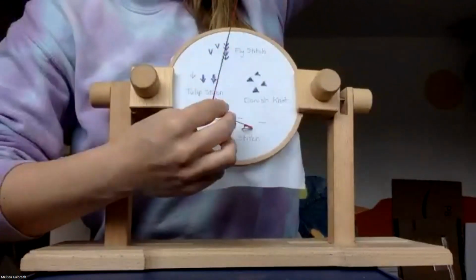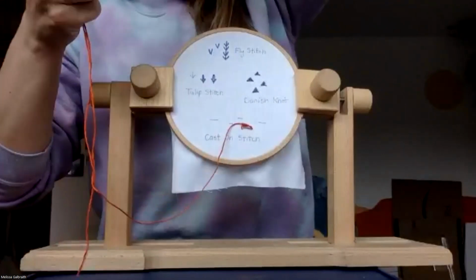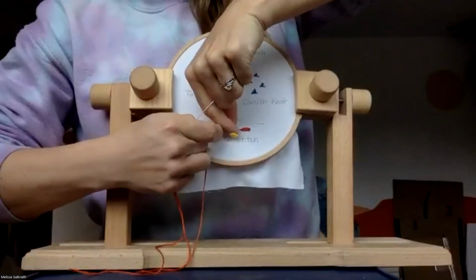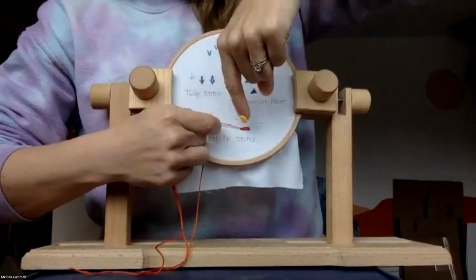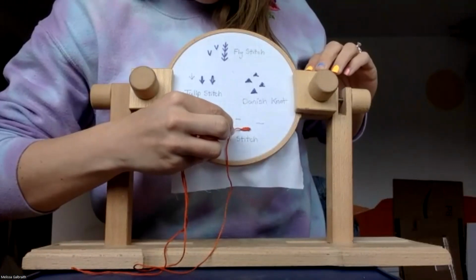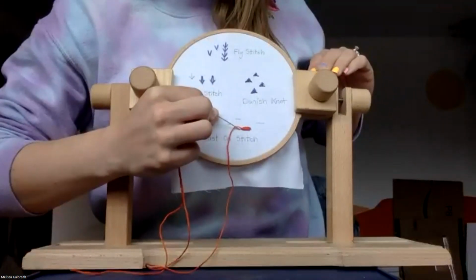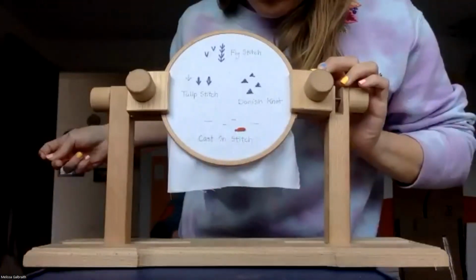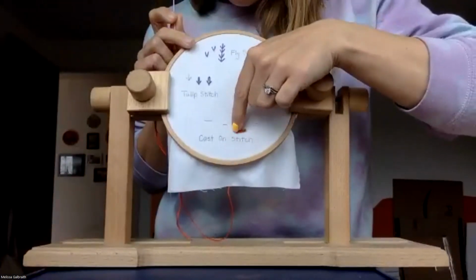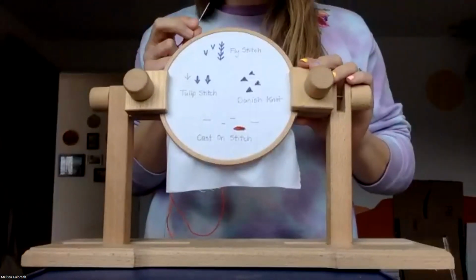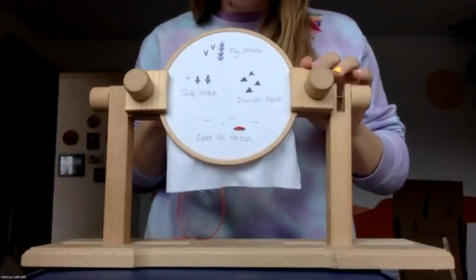And then we want to pull back towards the other side of our line and smush down your cast on stitches so they're nice and flush with the fabric. And then we're going to bring our needle back down right on the other end of our line, like so. And then you get this fun little line that has a little bit of a wave, called the cast on stitch, in the front of your fabric.